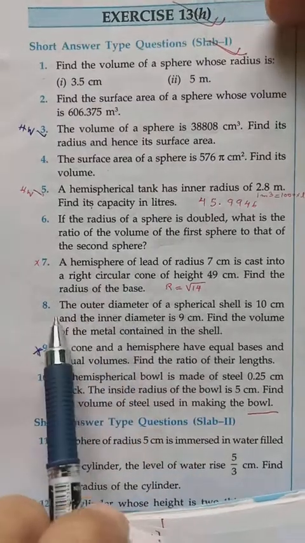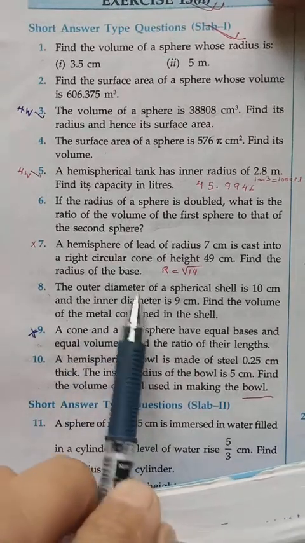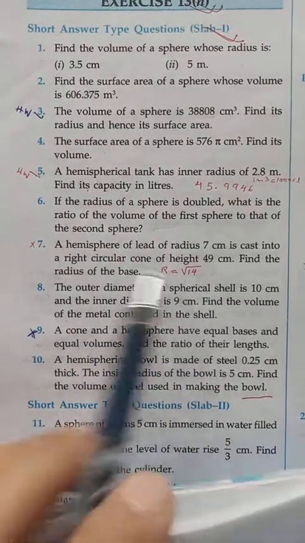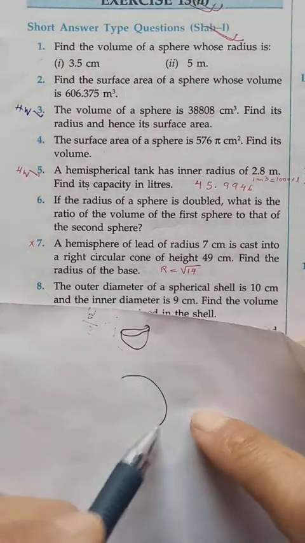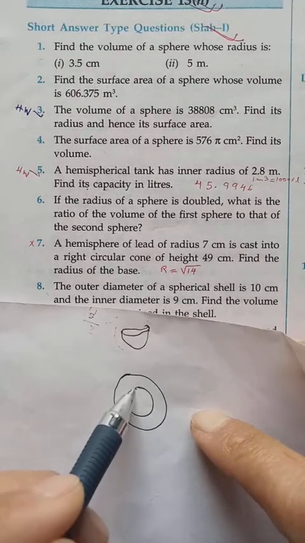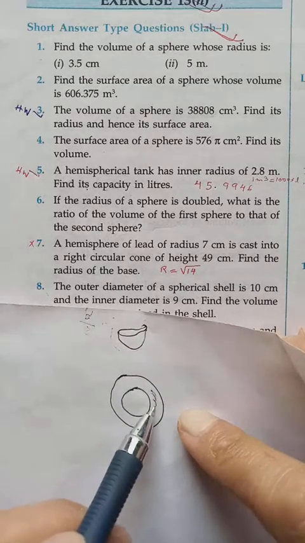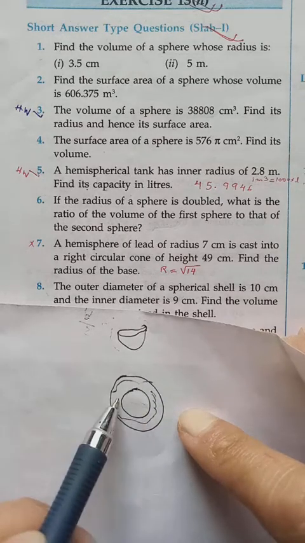Next we move to question number 8. We have the diameter against sphere. Okay, so when they say shell, it means it is of 2 layers. There is something inside. So that means this one is full, but in the middle it is empty.